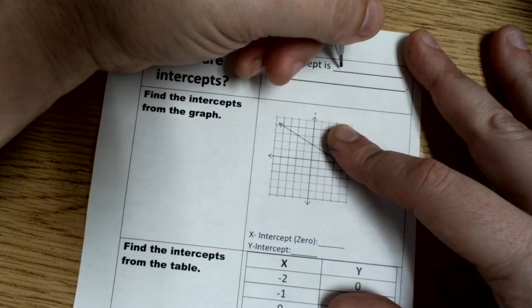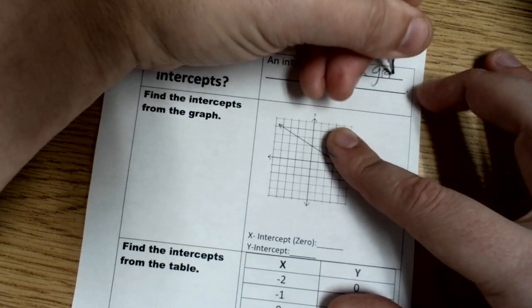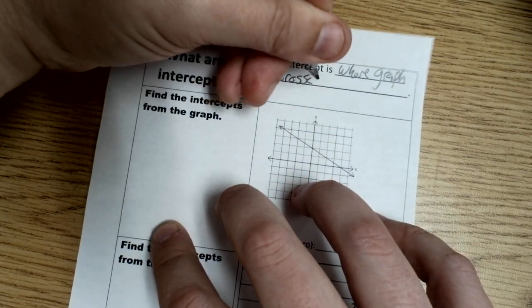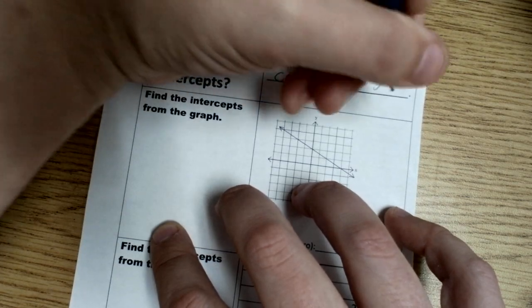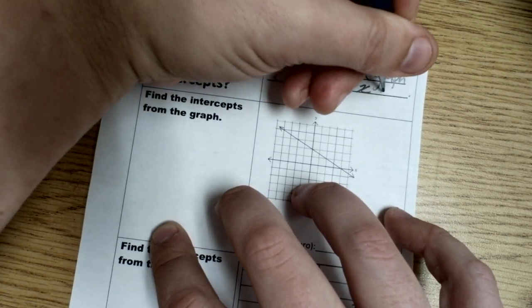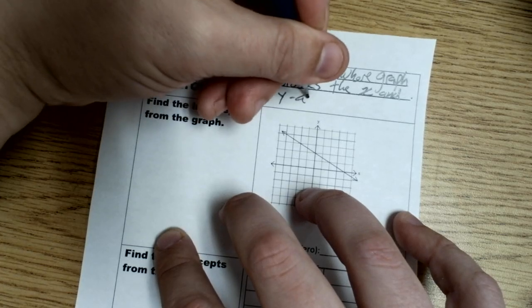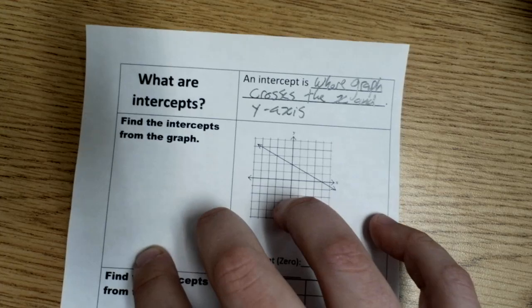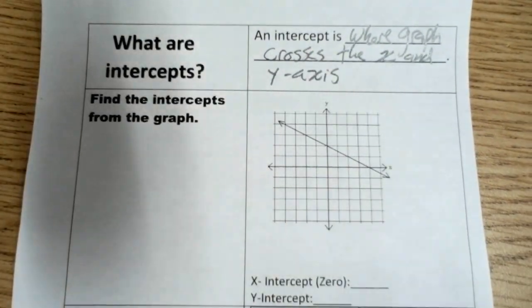So it's where the graph crosses the x and y-axis. Wherever it crosses the x and y-axis is where our intercepts are going to be.